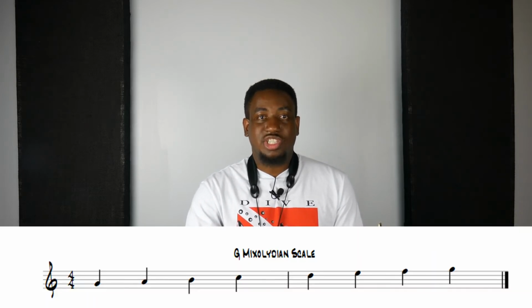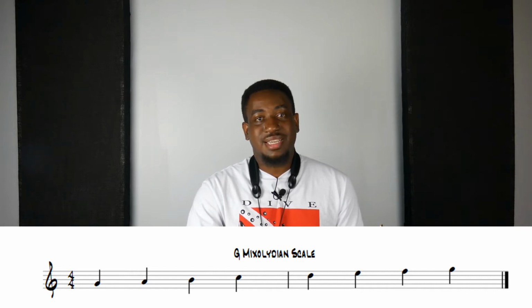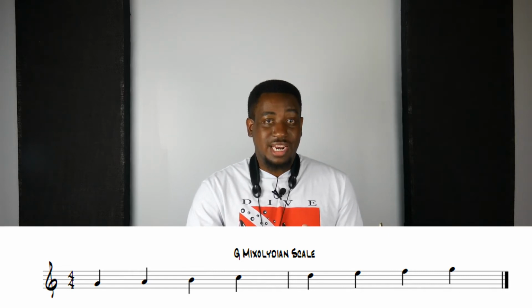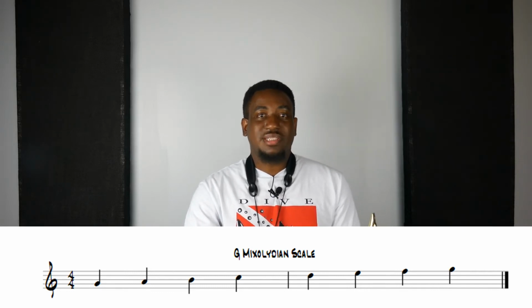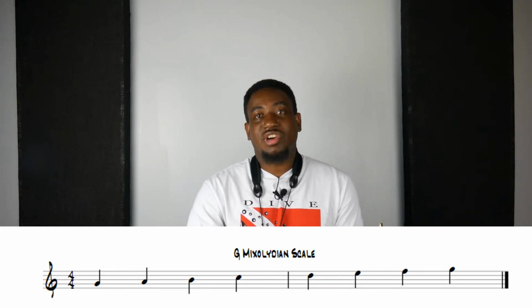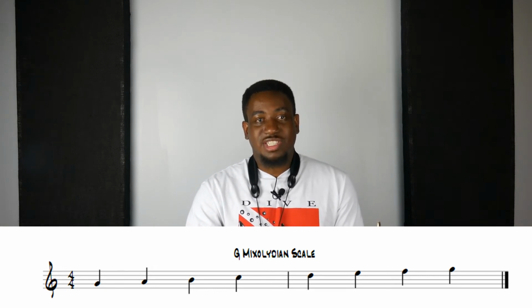So before I teach you guys the pattern, I do want to teach you guys this scale. Now, this scale is based off of the Mixolydian mode of the major scale. Okay, so meaning it's the major scale starting on the 5th scale degree. So for example, the G Mixolydian scale will be G, A, B, C, D, E, F, and G. That is because G is the 5th scale degree in the C major scale. So you're basically playing the notes of the C major scale starting on the 5th scale degree, which is G.